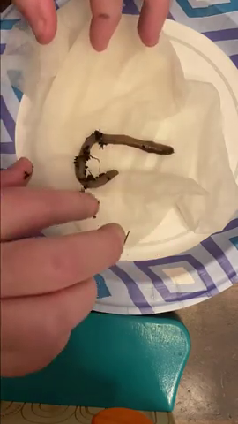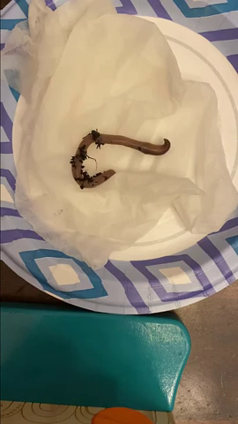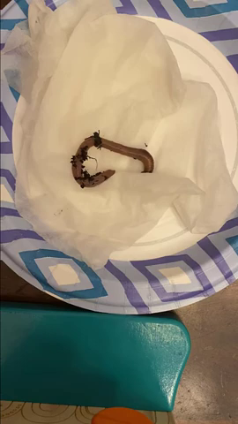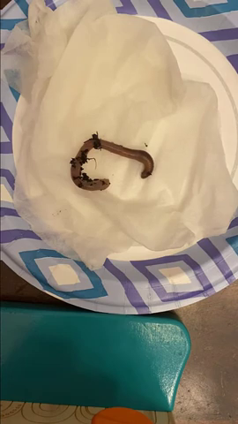All right, so we have a worm here, and what I want you to do is observe first just its motion. So how is it moving? Which end is moving more or less than the other end? Because that can be evidence as well.